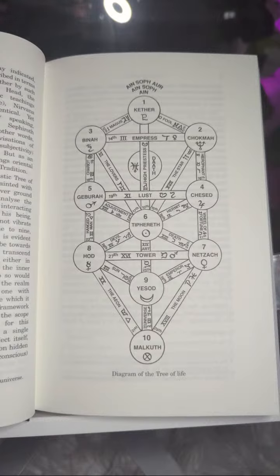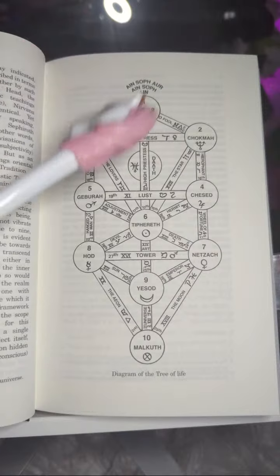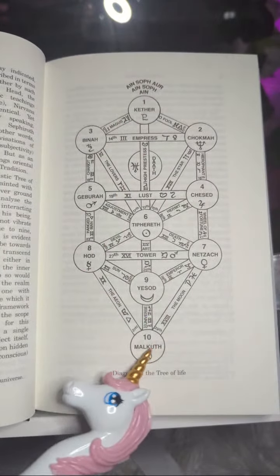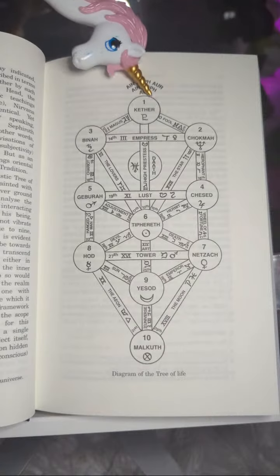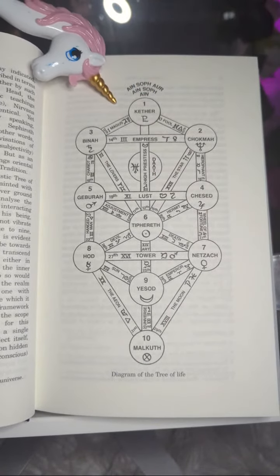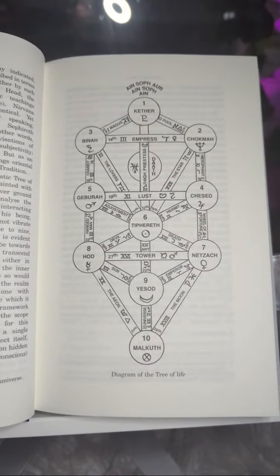I say indicated because neither Kether nor Malkuth can be described in terms of mundane logic. The Kabbalists allude to Kether by such titles as the Ancient of Days, the White Head, the Supreme Point, or also known as the Bindu, the indivisible point of the Tantras, right?